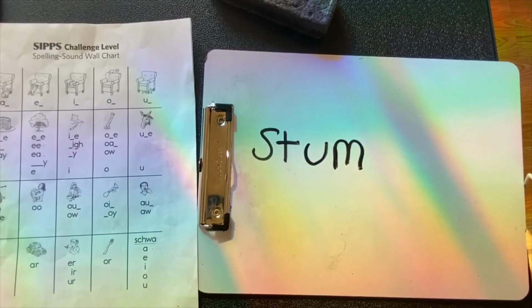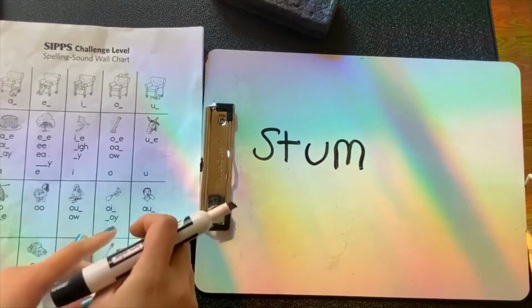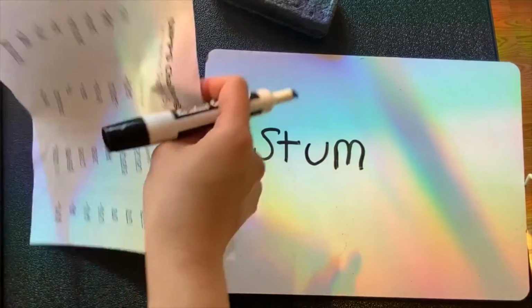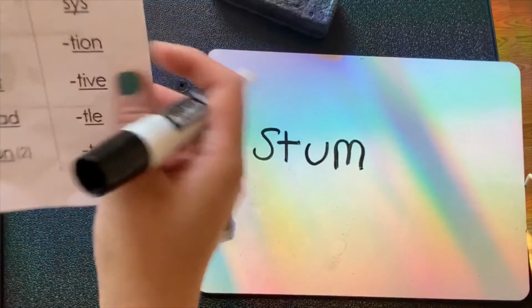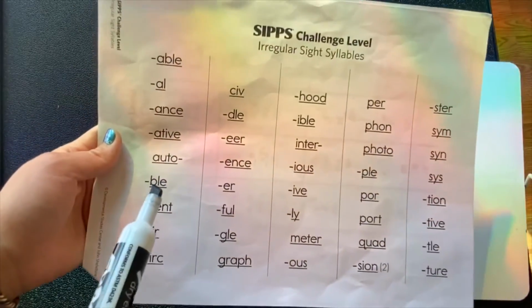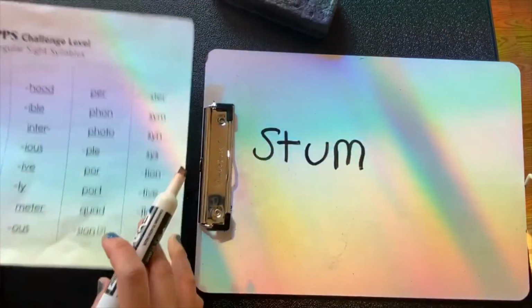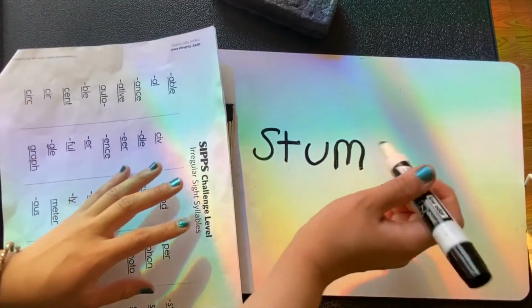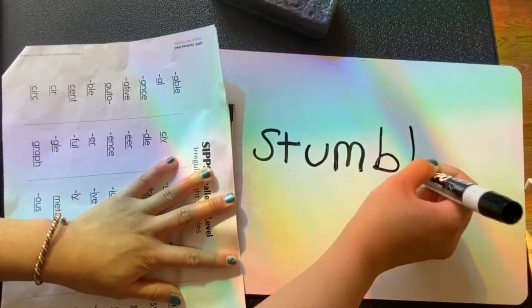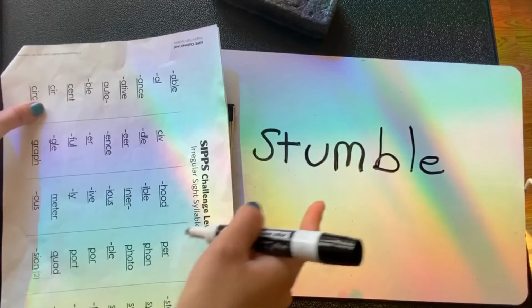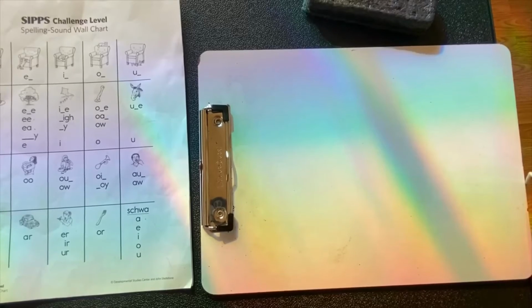Okay, and then at the end I hear a bull. Bull is an irregular sight syllable. So we already know how it's going to be spelled. It's going to be spelled with a B-L-E. Stumble.